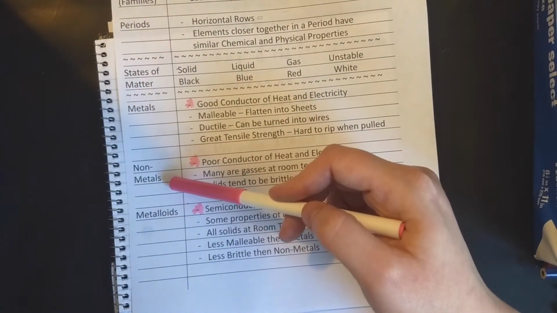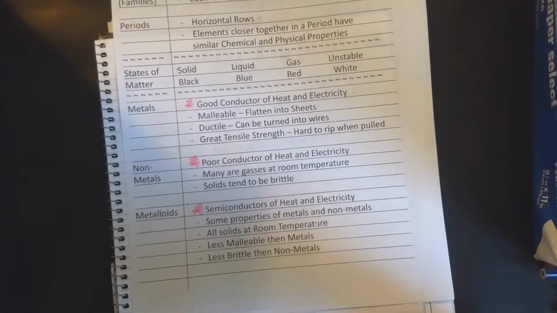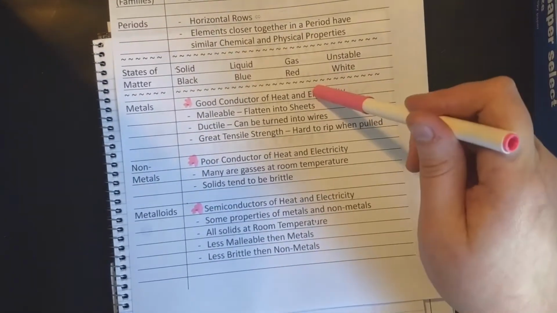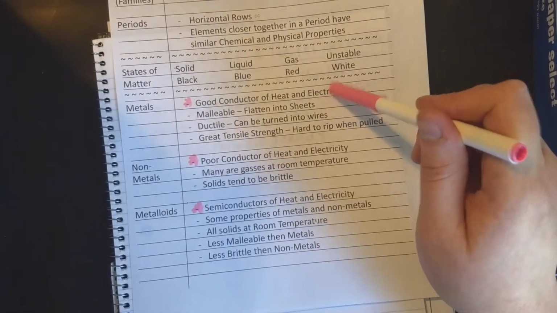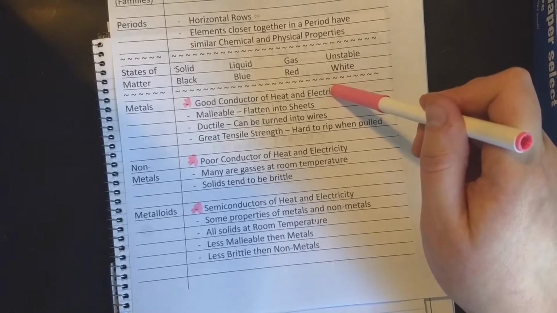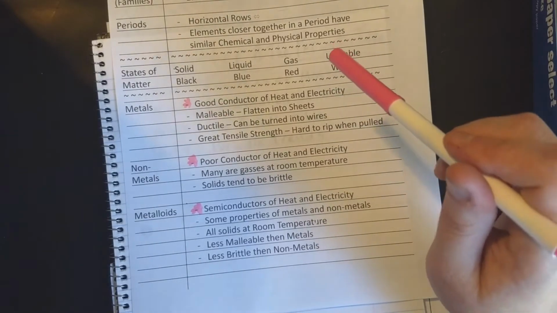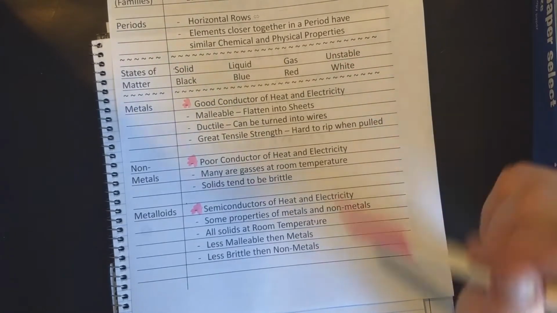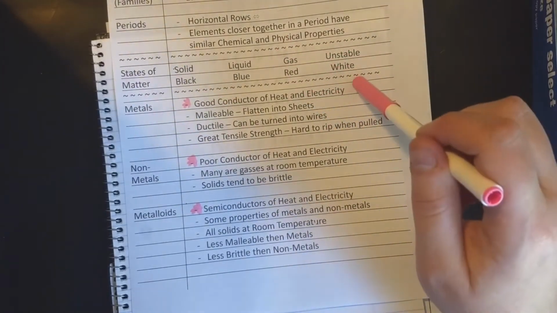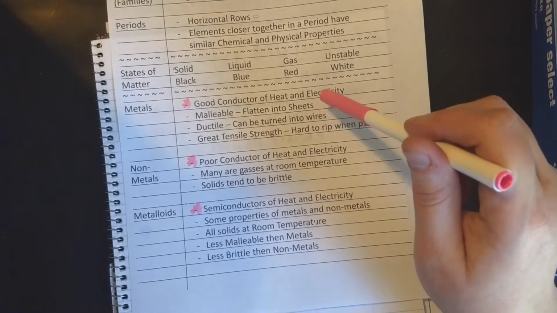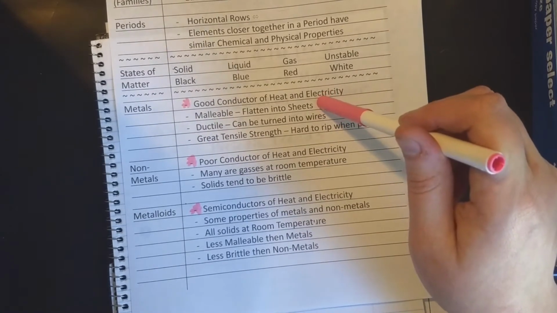They're not exactly like nonmetals. So let's make a group that's in the middle. So metals, they're good at conducting heat and electricity. If you think about a car on a hot day, if you touch that metal car, it's going to be very, very, very hot. If you stick a metal fork in an electric socket, you're going to get shocked. Okay? They're malleable, which means we can bend and shape them or flatten them into sheets.